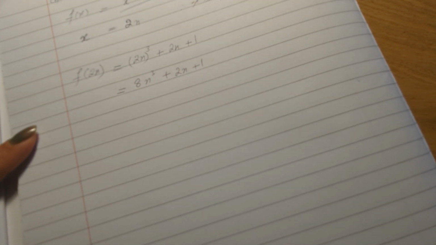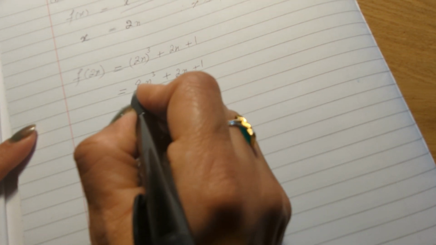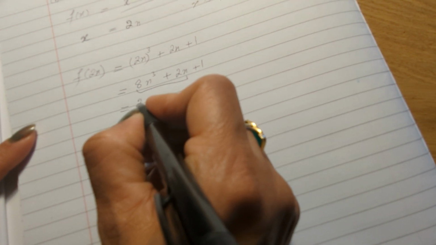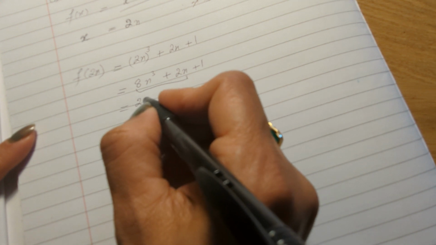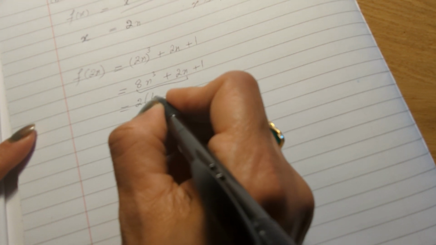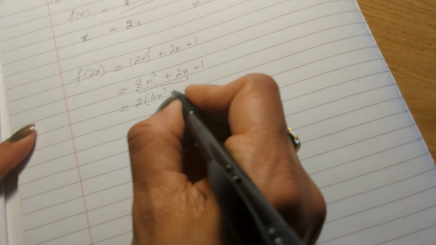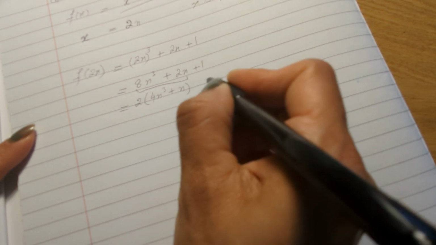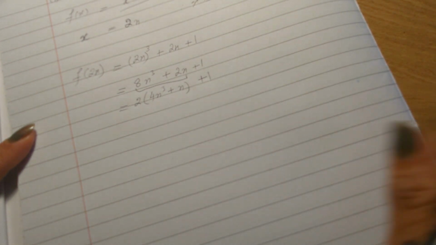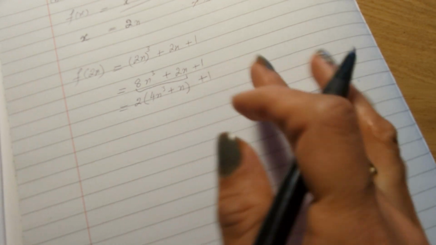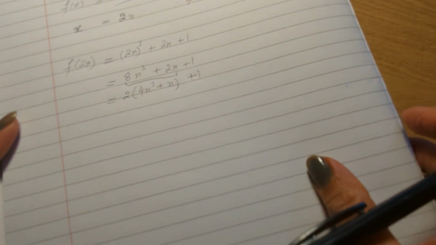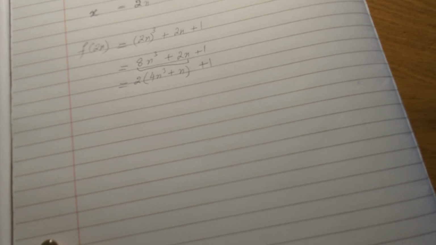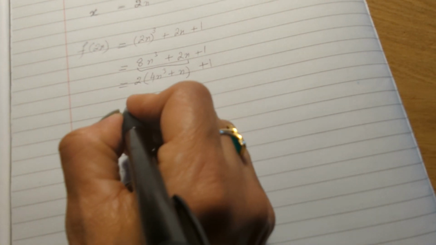From these two terms, I can take 2 as common, and then I have left 4n cubed plus n, plus 1. I am keeping 1 separate. Why I am taking it separate, I will tell you at the end. You can easily understand why.